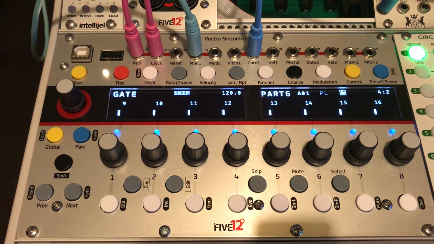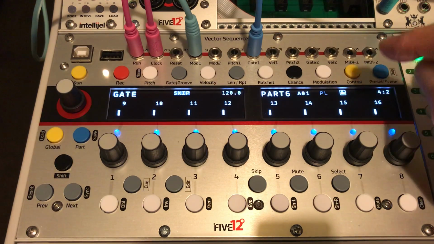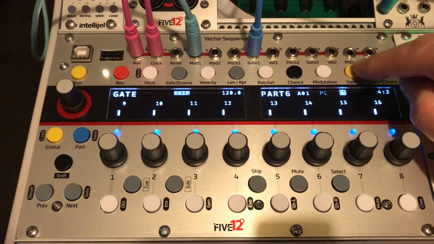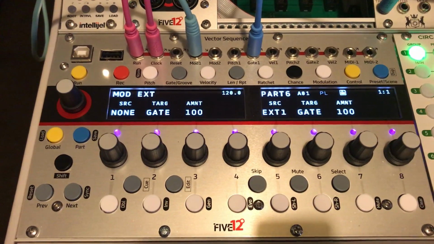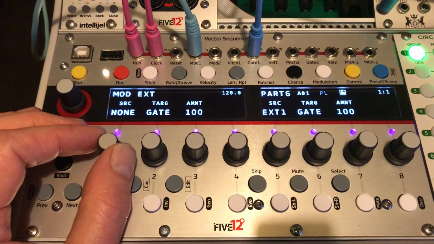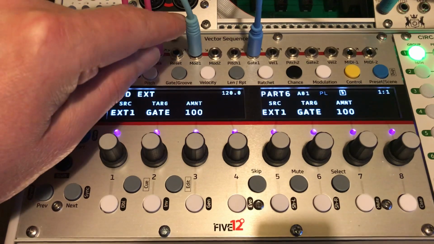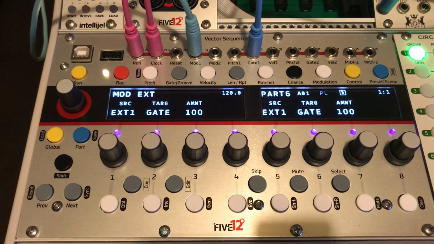If we wanted to make it more interesting than that, and we do, what we might do is go into the vector here, and for part 6, which is my hi-hat control, which is just straight gates out, which are being split between the two instruments, I go to modulation. I can see my source, and I'm going to select external 1, which is mod 1 here, is an input from Maths. So it's going to take the Maths output of channel 4, operating on a moderately timed shape.